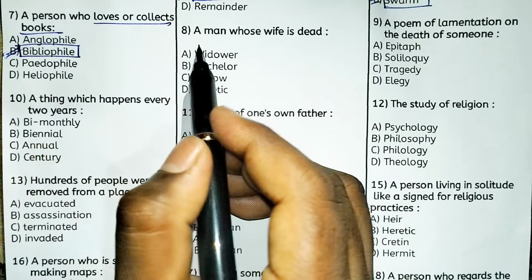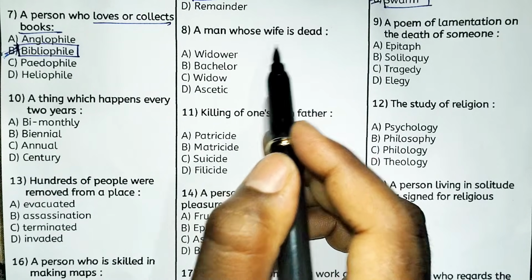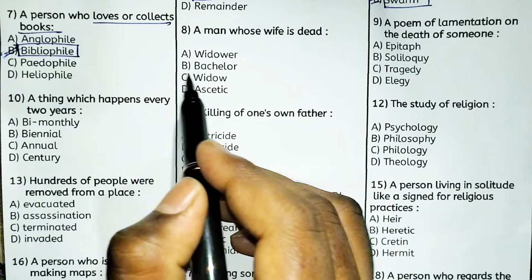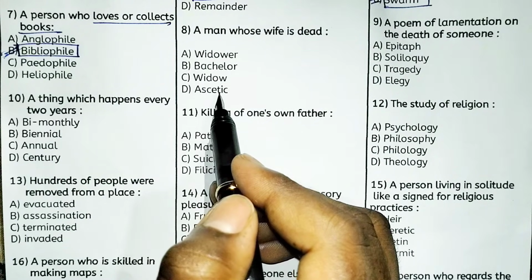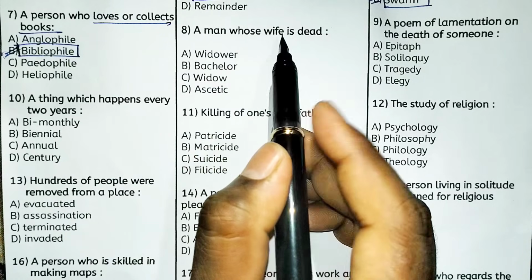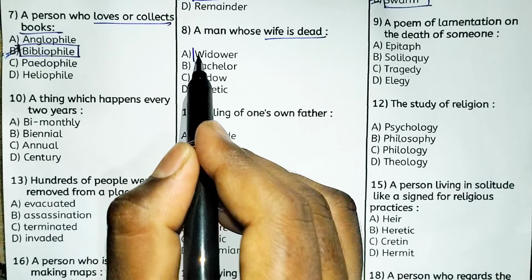Bibliophile. Next, a man whose wife is dead. That is option A, widower, option B, bachelor, option C, widow, or option D, ascetic. So a man whose wife is dead, option A, that is widower.